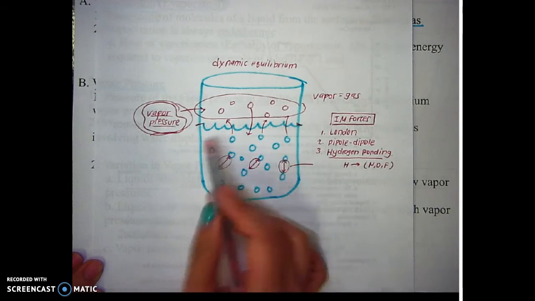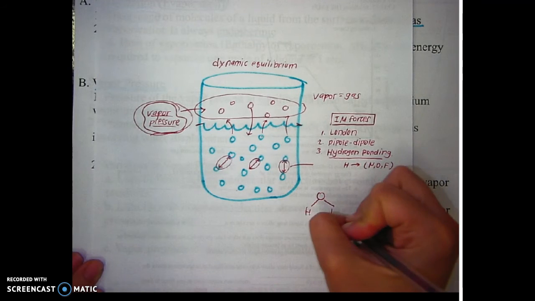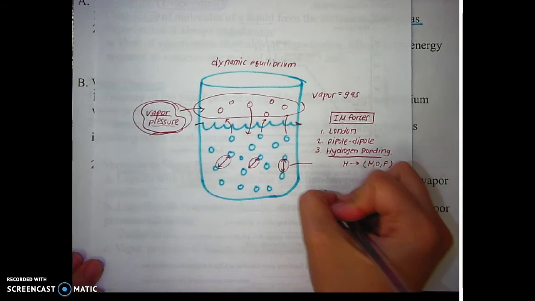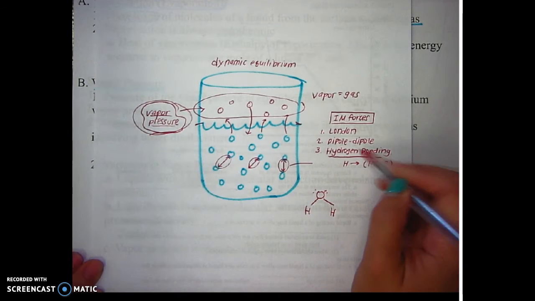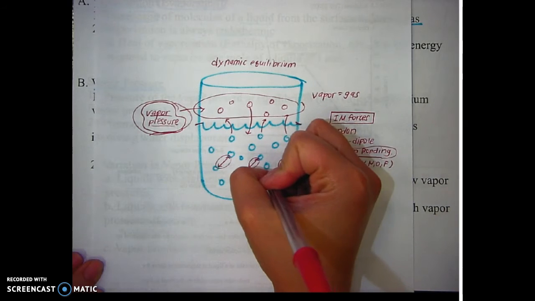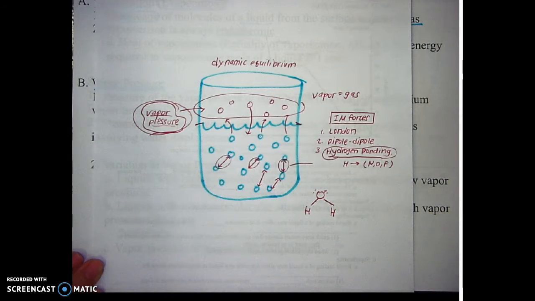So if you're taking a look at something like water, H2O, right, it has the lone pairs here, and you know that this is a polar molecule. It actually also exhibits hydrogen bonding over here as well, which is very, very strong. So the forces between these molecules, these intermolecular forces, are very, very strong forces.